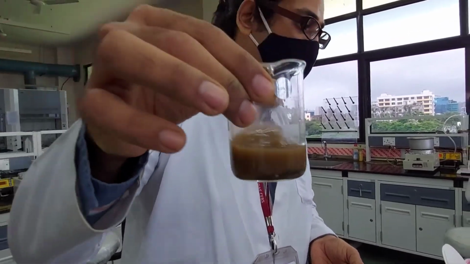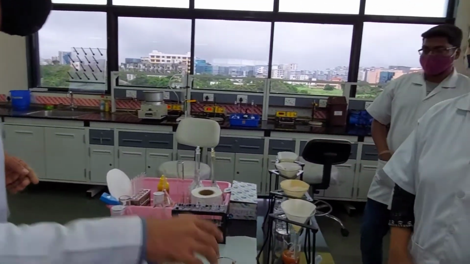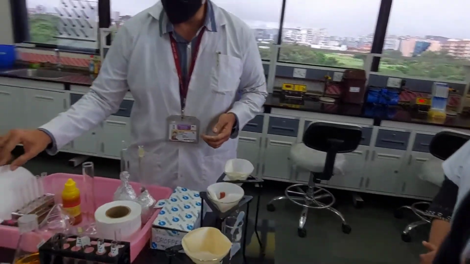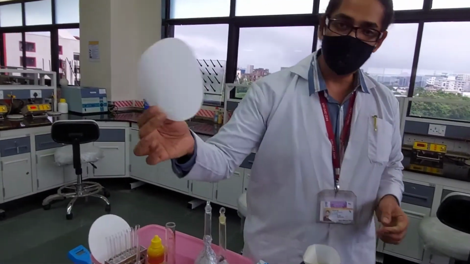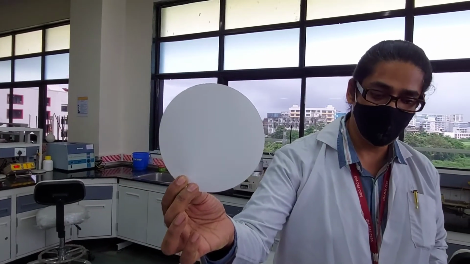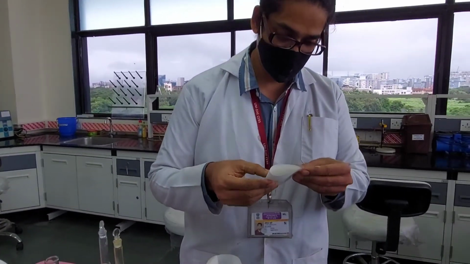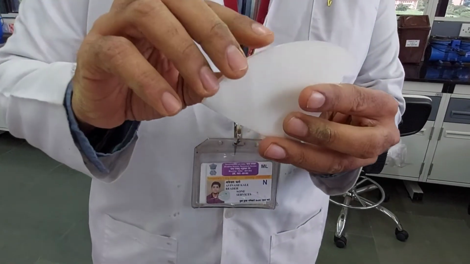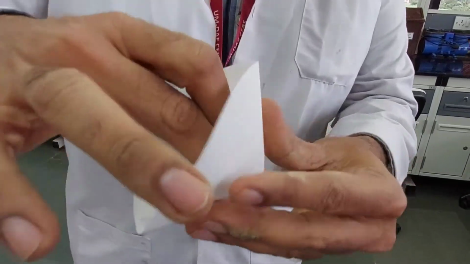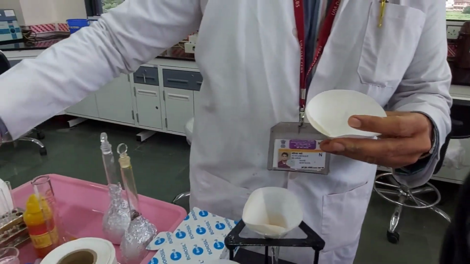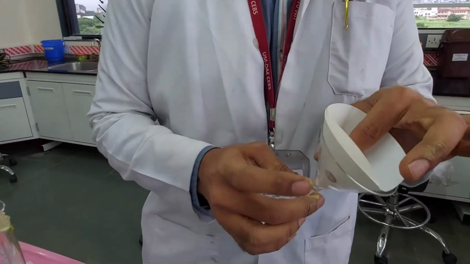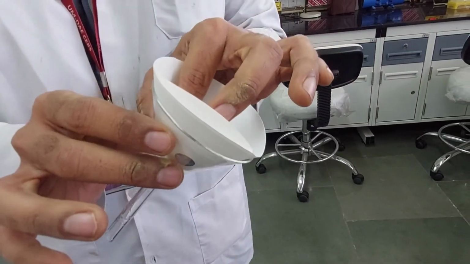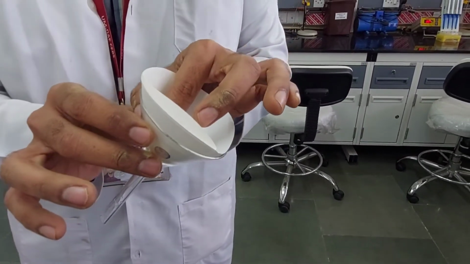Nice. And then you filter it through Whatman filter paper number 1. Now one good small technique I would like to share with you. If you make a funnel out of the filter paper like this and straight away put it in the funnel, it will touch the sides of it, and then there won't be any air pocket and your filtration process will be very slow.